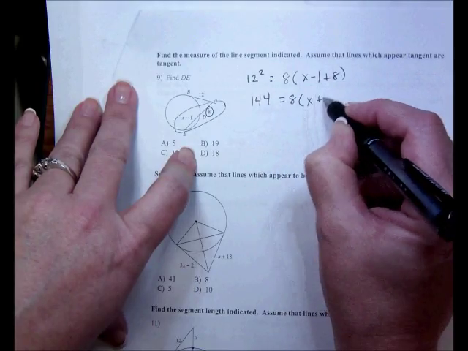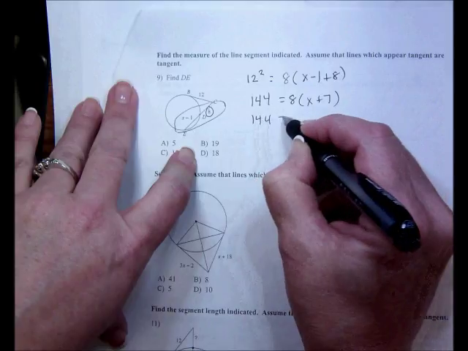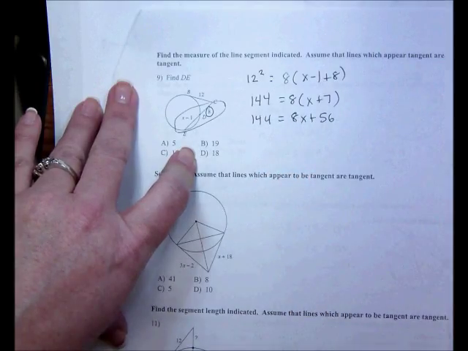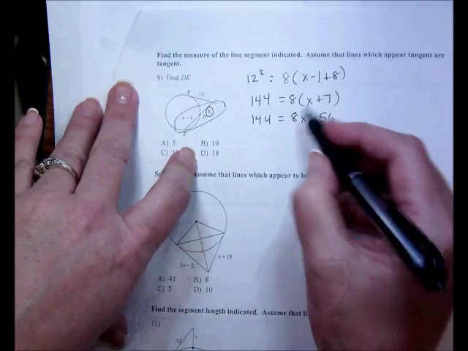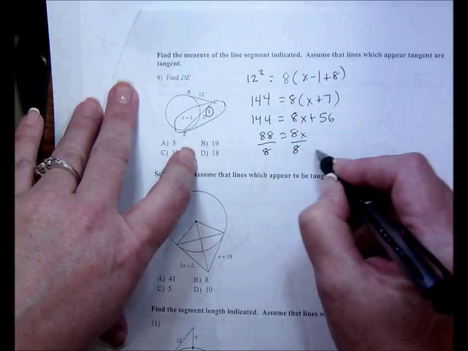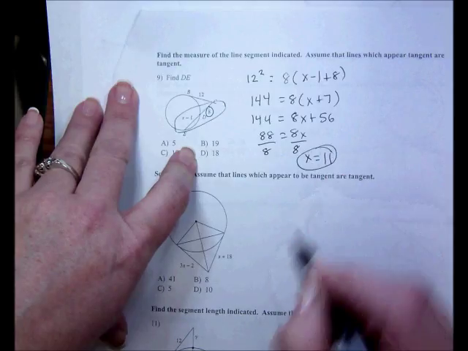144 is equal to 8 times (x plus 7). 144 is equal to 8x plus 56. 144 minus 56 is 88. Divide by 8. x is equal to 11.